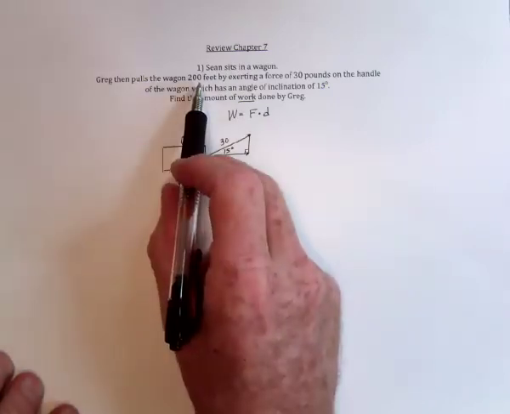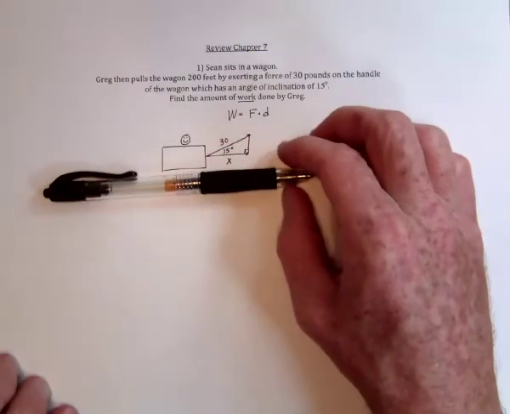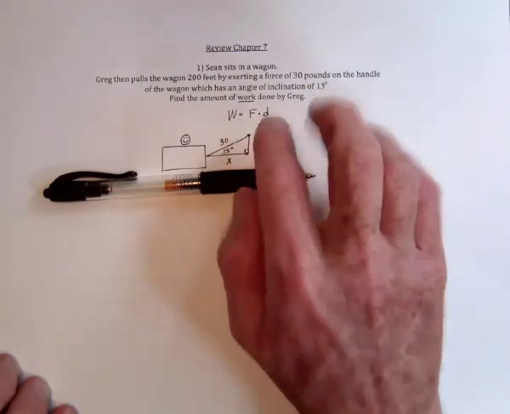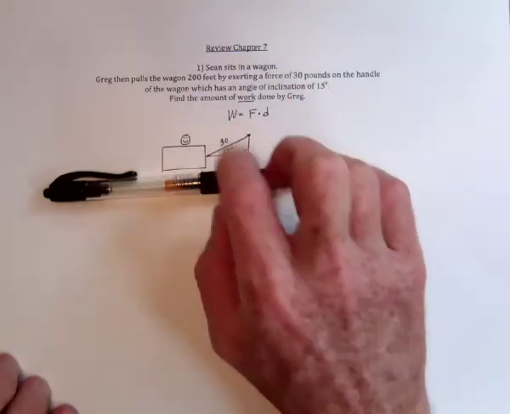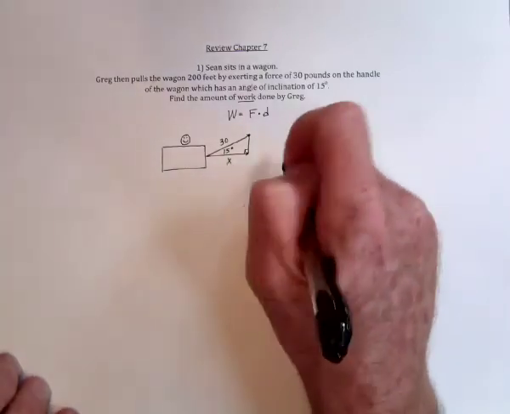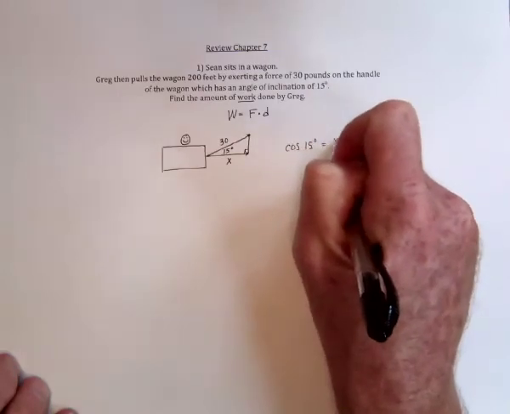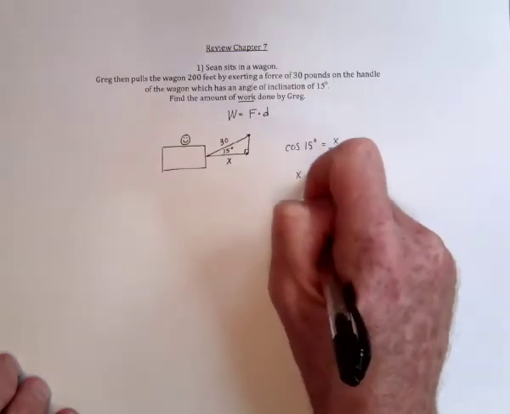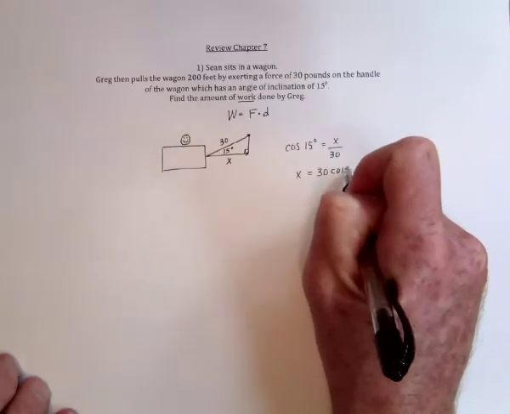So when it's pulled 200 feet, that's going this direction, and so the force and the distance both need to be going in the same direction. So the x is going in the correct direction, the 200 feet is going horizontally. Now we can just use cosine of 15 degrees is adjacent over hypotenuse, or if you multiply by 30, x is equal to 30 cosine of 15 degrees.